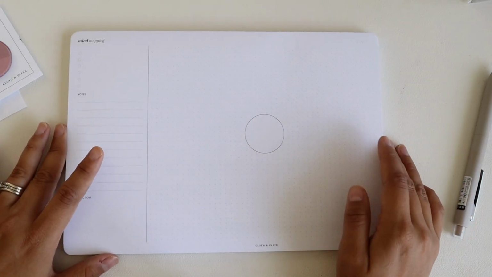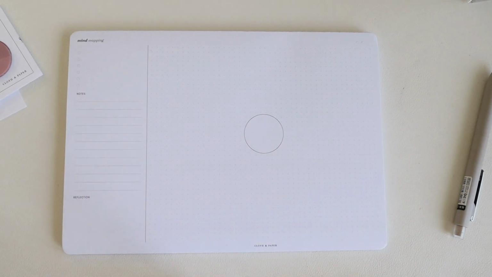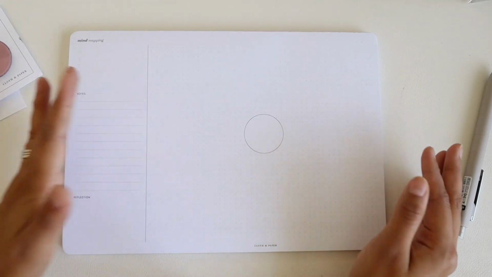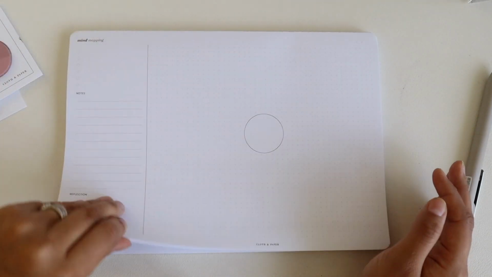So here I have the mind mapping desk pad from Cloth and Paper, and I thought this would be a perfect way to show you how to break content down and make it into smaller pieces of content, because this is essentially what I do, but I don't do it using this kind of paper. This is a really cool little notepad.